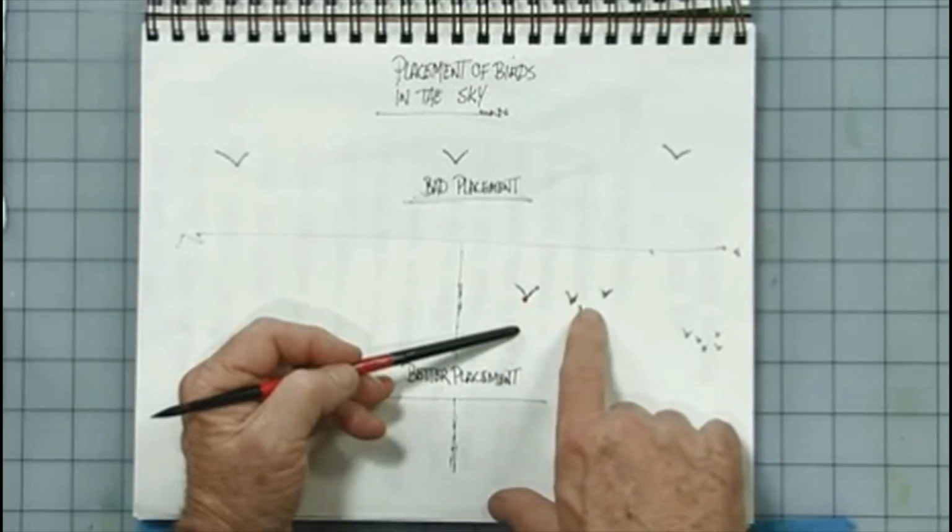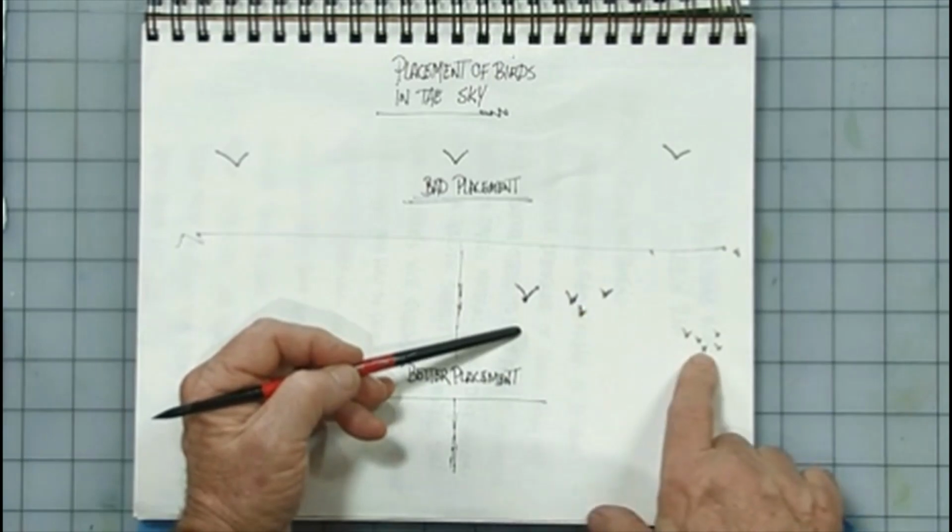It could have been one bird, three birds, and then another single bird over here. But work in odd numbers, work in ones, threes, fives, and so on when you do it, and then group the birds together, but have them different sizes. So this is one size, the birds here are another size, these birds are smaller.